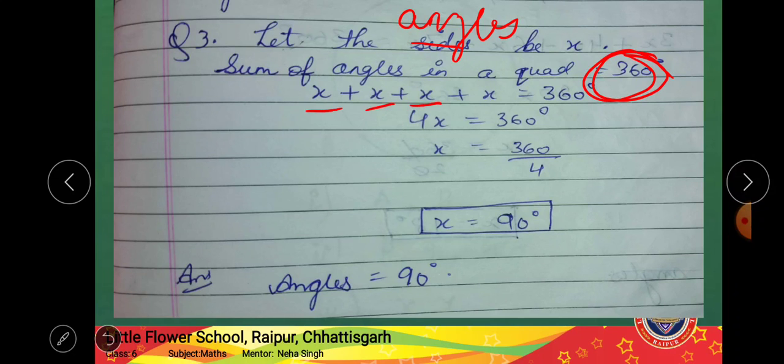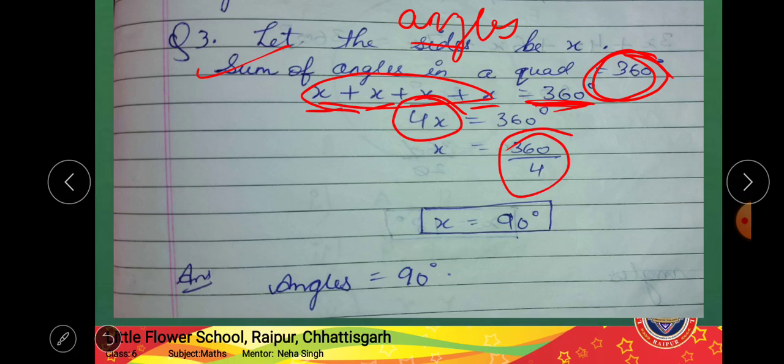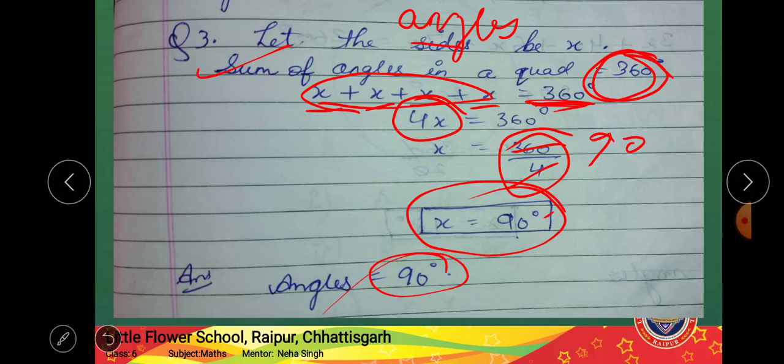x plus x plus x plus x is how much? 360 degree, right? The sum of all the angles in a quadrilateral is always 360 degree. So since it is given that all the angles are equal, we have taken all the angles as x. So 4x is how much? 360 degree. So x is how much? 360 upon 4, which is 4 1s are 4, 4 9s are 36 and 0. So the x value is 90 degree, which means the value of all the angles of the given quadrilateral is how much? 90 degree, right? So this is the answer, 90 degree.